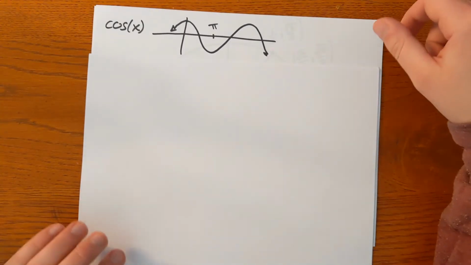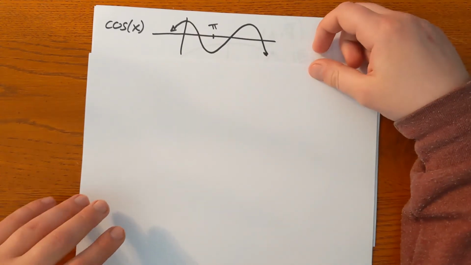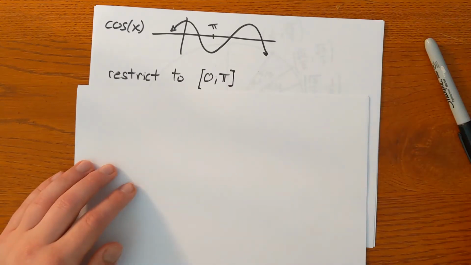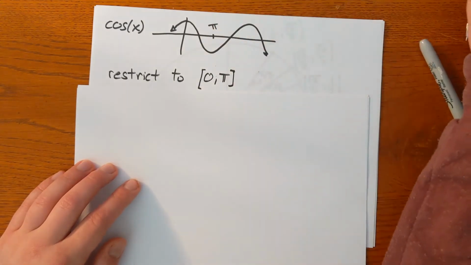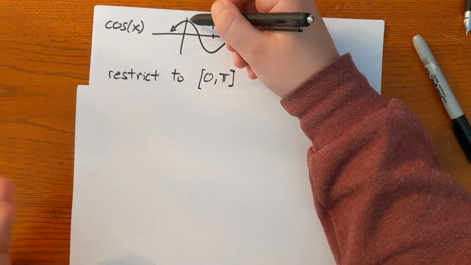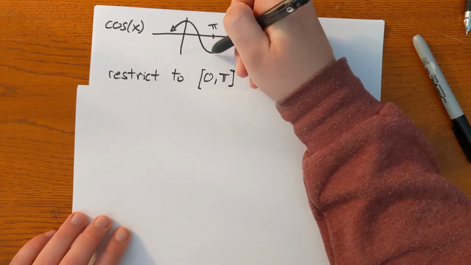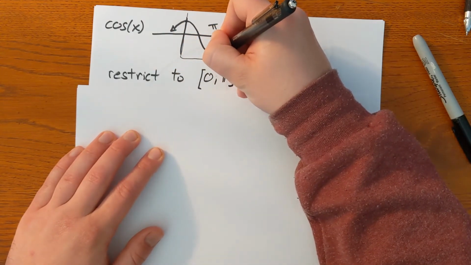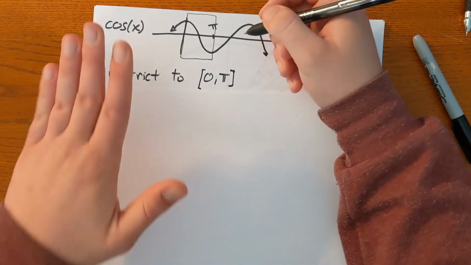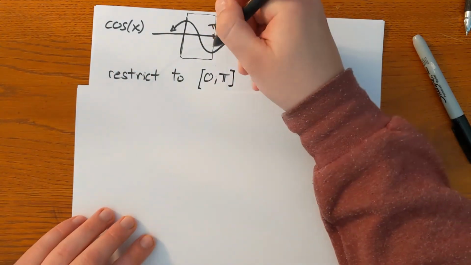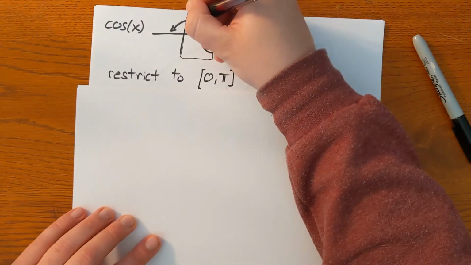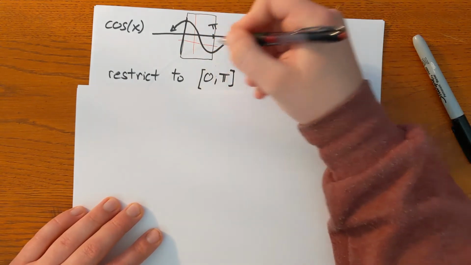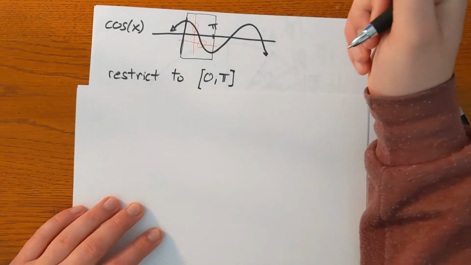Well, let's look at cosine. We're going to do the same thing for cosine. That's what the graph of cosine normally looks like. So again, we want to restrict it to part of it that's going to capture the maximum value and the minimum value. So now, for cosine, we're going to go from 0 to pi, because cosine is shifted a little over from sine. And here we can see in this rectangle that it passes the vertical and horizontal line tests, only intersecting once each way.